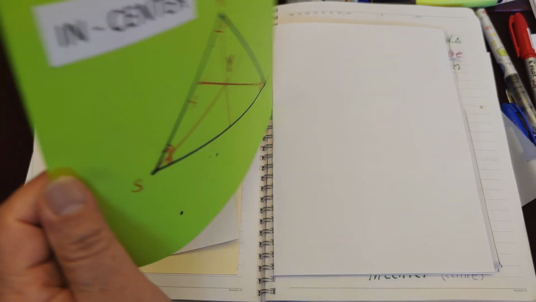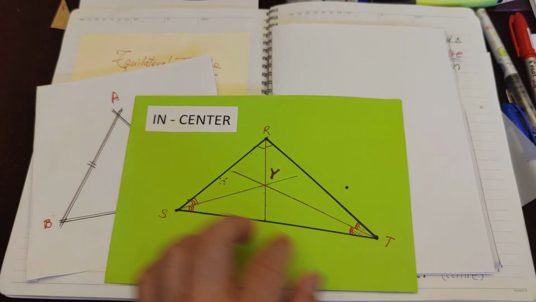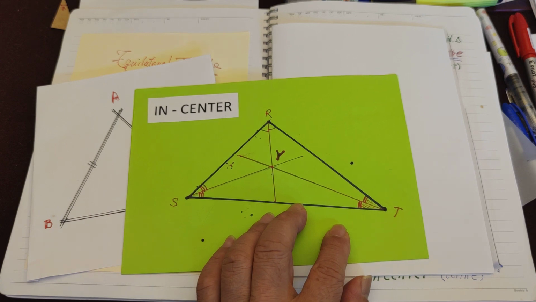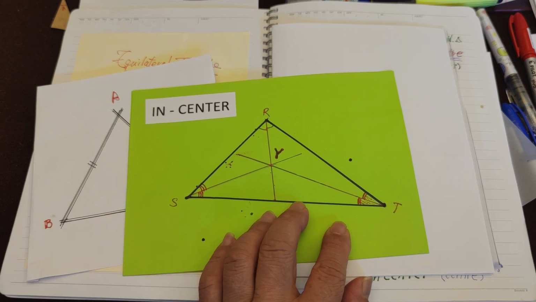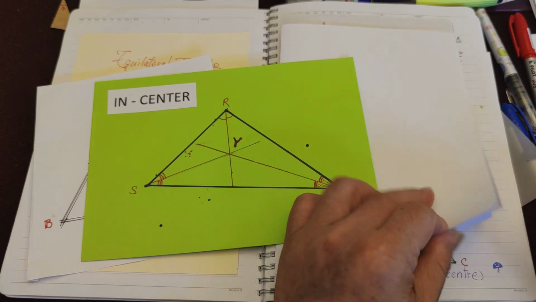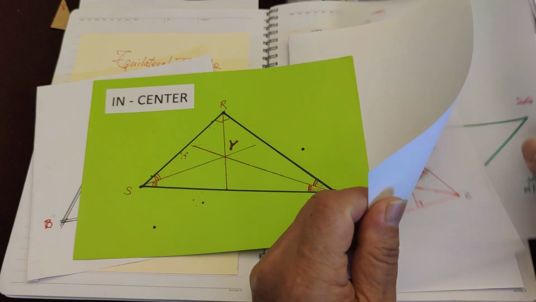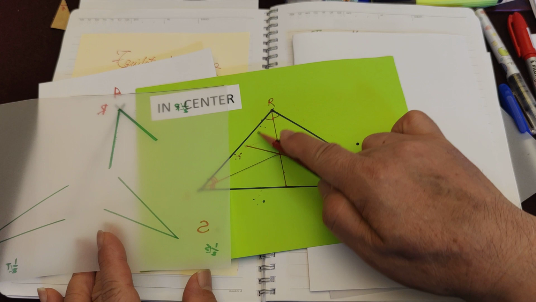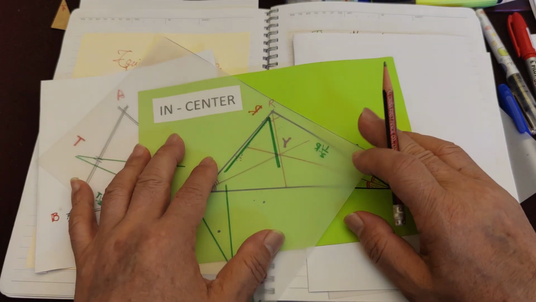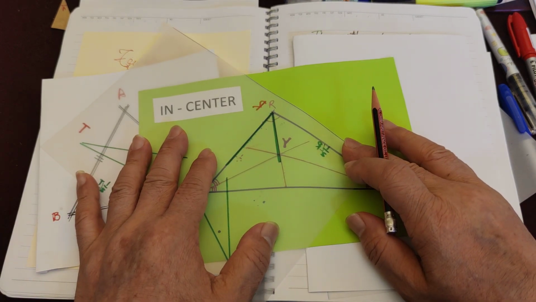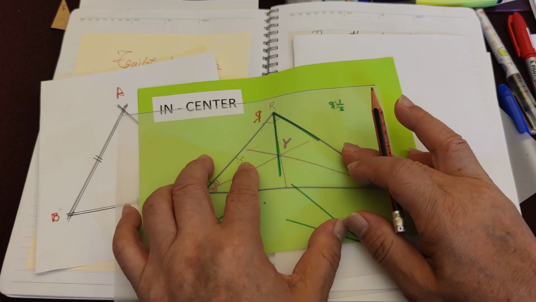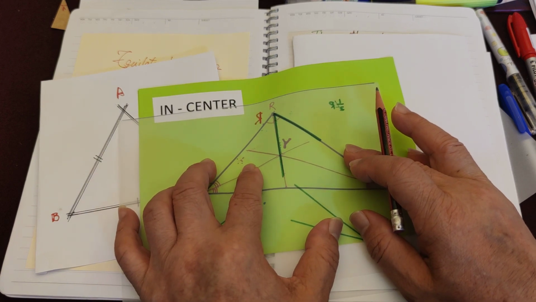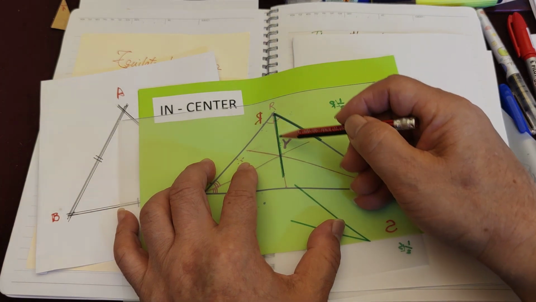Then comes the incenter, which is the point of intersection of all the angle bisectors of a triangle. Here we see that this is angle R and this is half of angle R. So this is the angle bisector.